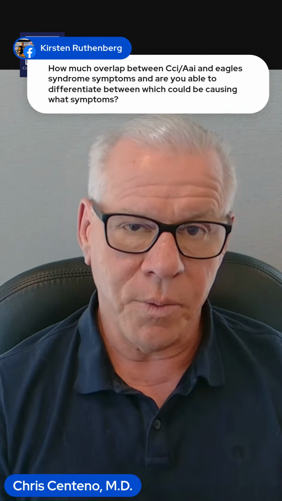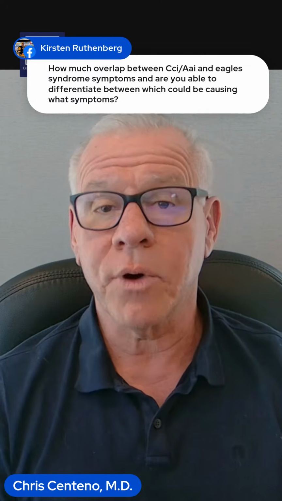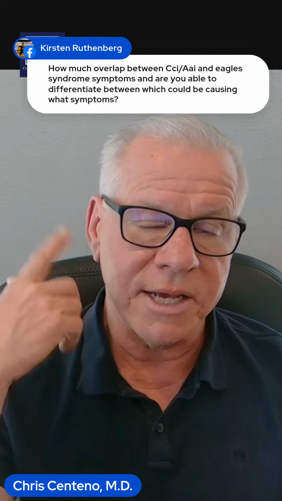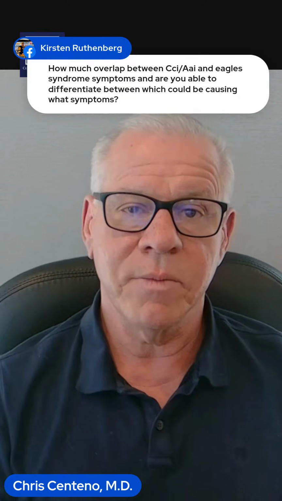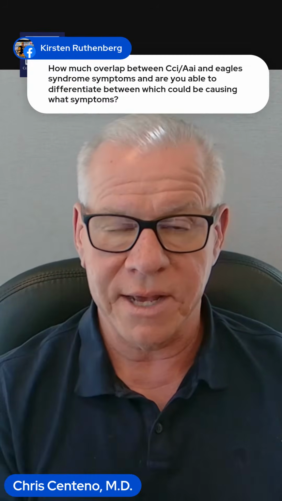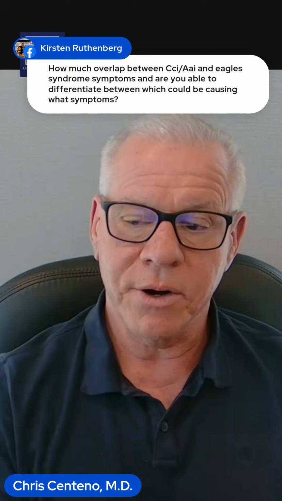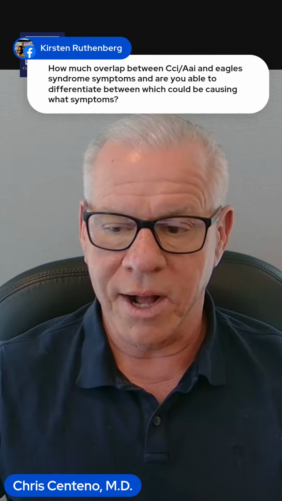If you do it the other way around, then you tend to cause more instability because you're destabilizing the anterior strap mechanism when you do a styloidectomy, for example, and then the CCI becomes harder to treat and you've created a new problem.